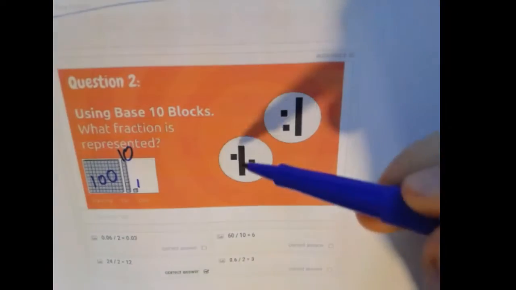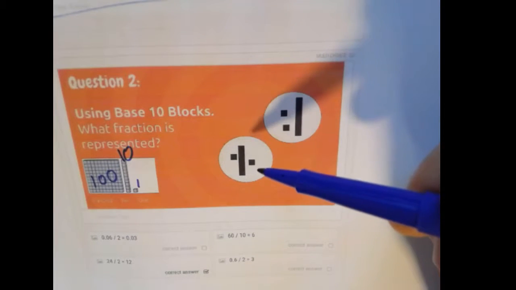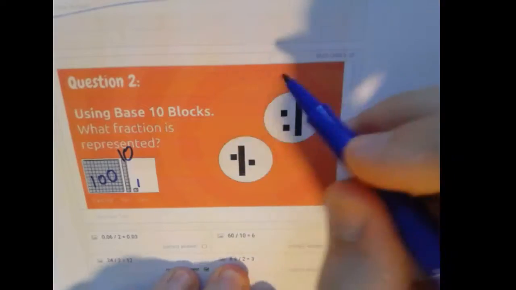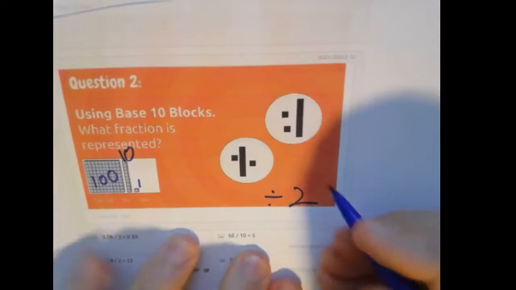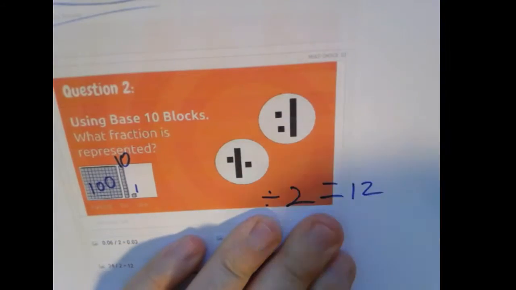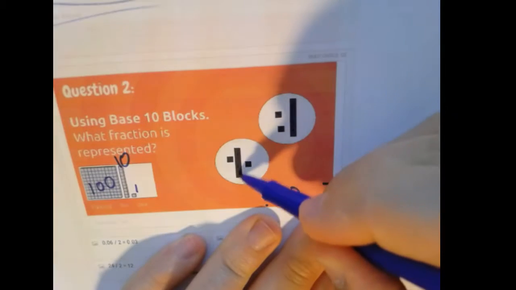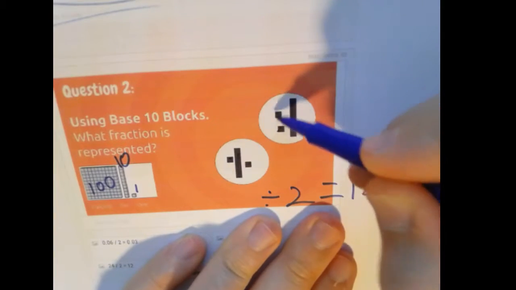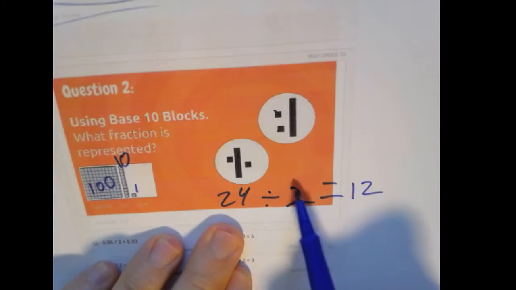Next question, using base 10 blocks, what fraction is represented here? A little bit difficult to see. This is 100, this is 10, and this is 1 here, okay? So this long strip represents 10, and these dots are 1. So what we're really looking for is something split into 2 buckets. How many total units do we have? Well, this is 10, 20, 21, 22, 23, 24. 24 divided into 2 buckets. Each bucket gets 12. Just like that.